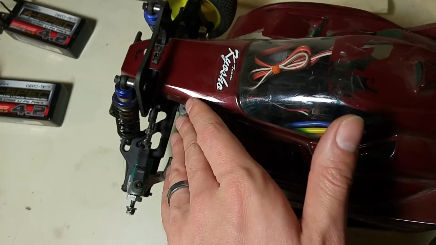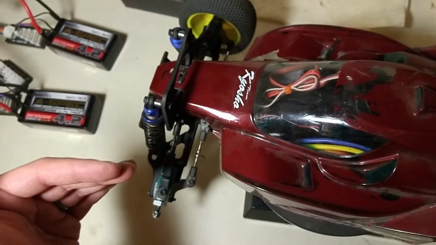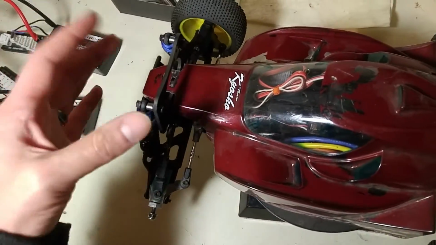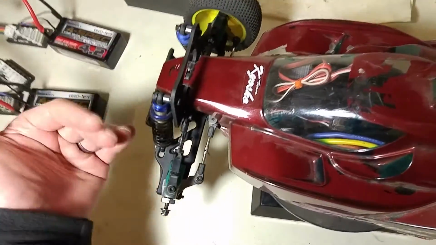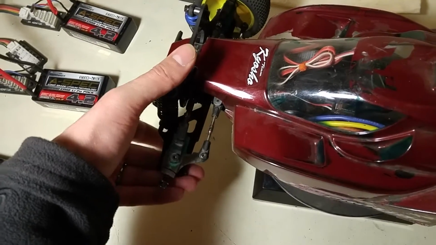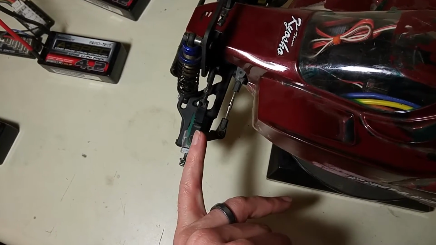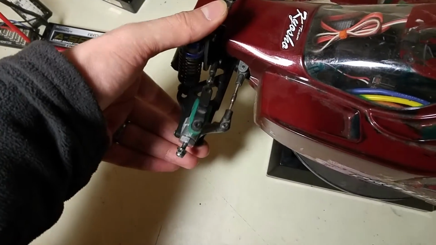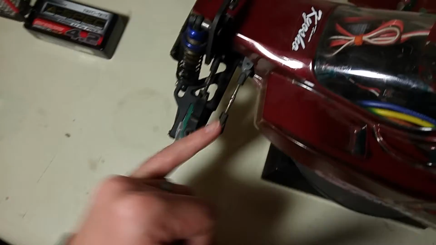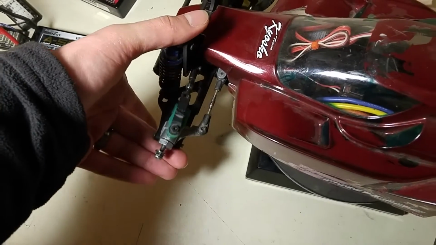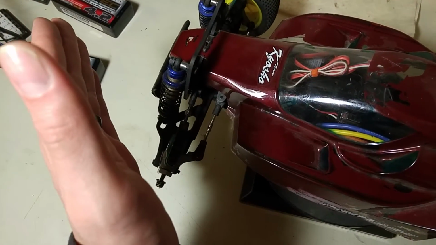Ackerman has an effect on how the car corners when there is little to zero left to right weight transfer. Bump steer affects how much more the outside steering knuckle turns into a corner as the suspension compresses under a lateral cornering load.